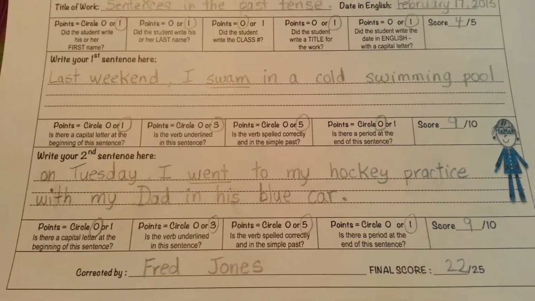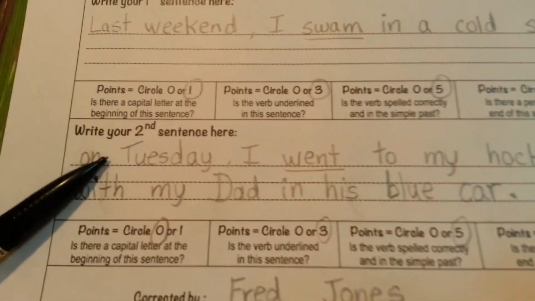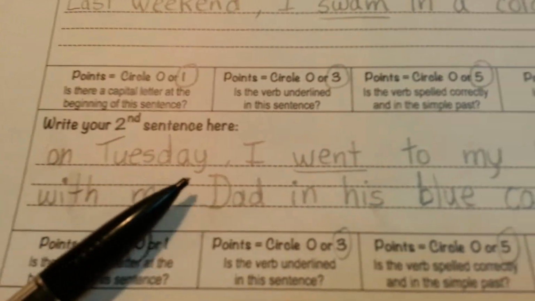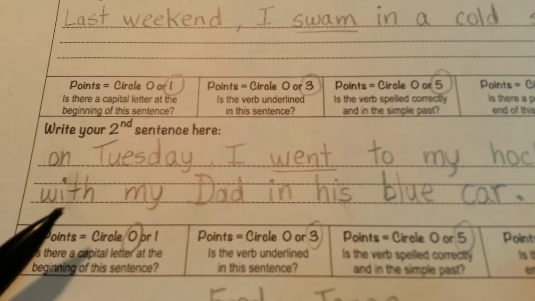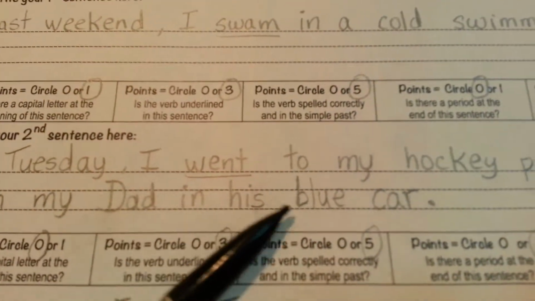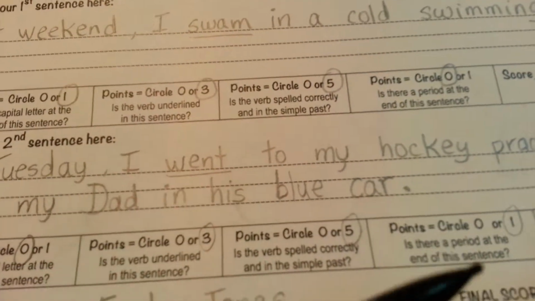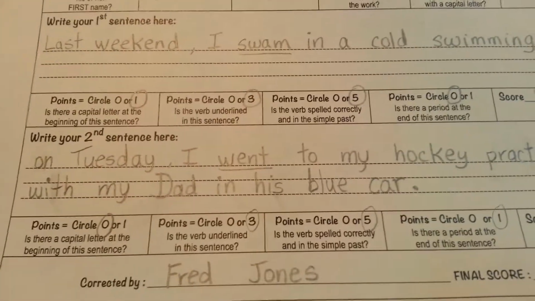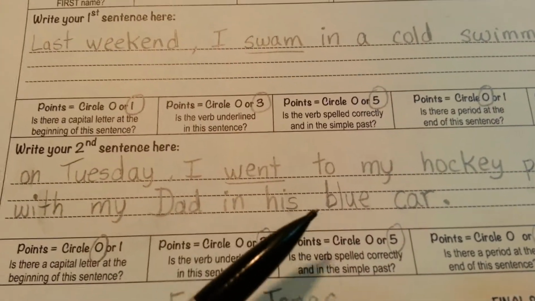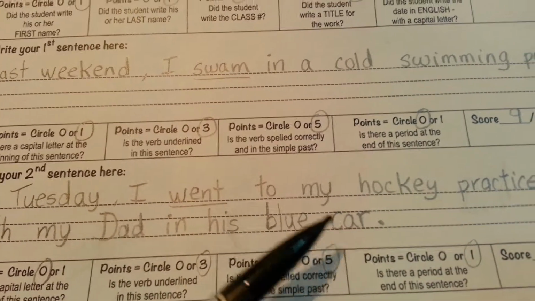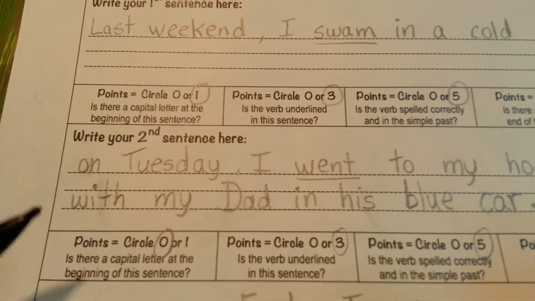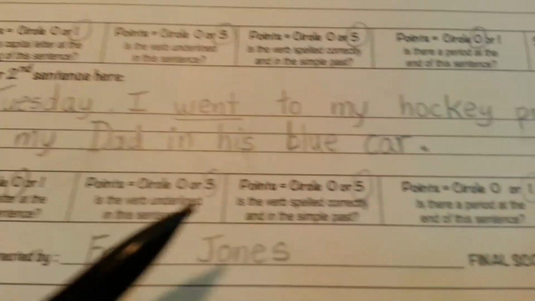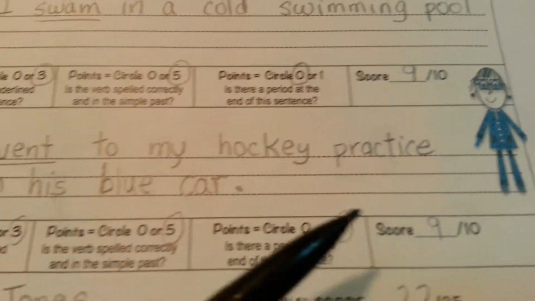Let's look at the next sentence. On Tuesday, I went to my hockey practice with my dad in his blue car. Wow, that's a long sentence. That's wonderful. We have some adjectives here. Blue car, just like over here. Cold swimming pool. Let's have a look here. How did this person lose 1 point?